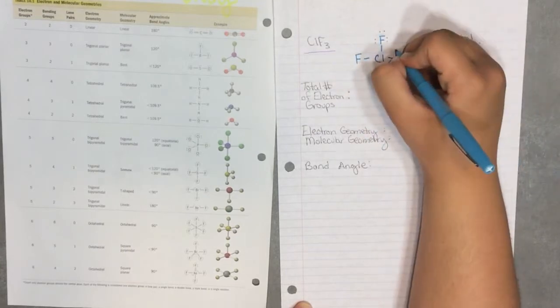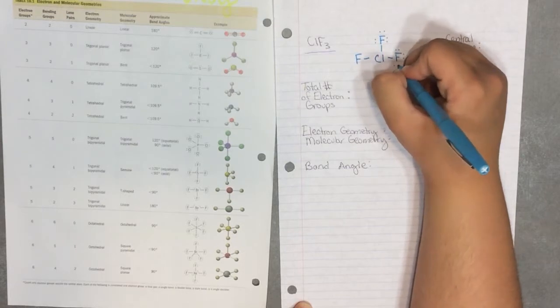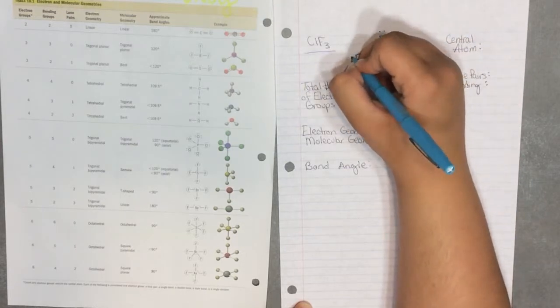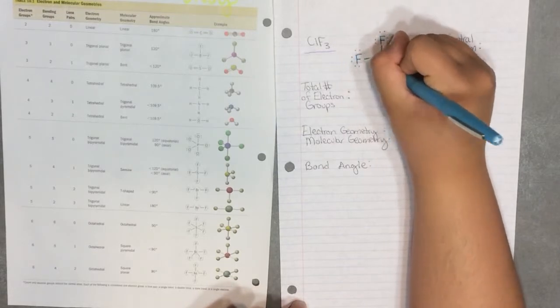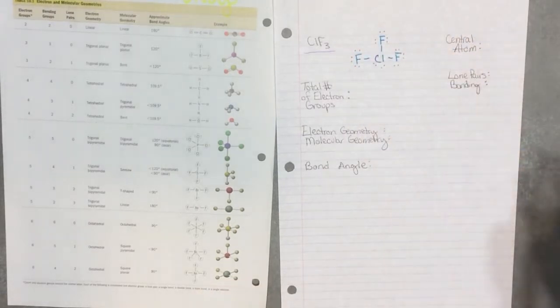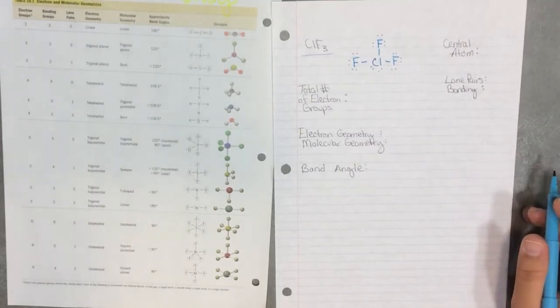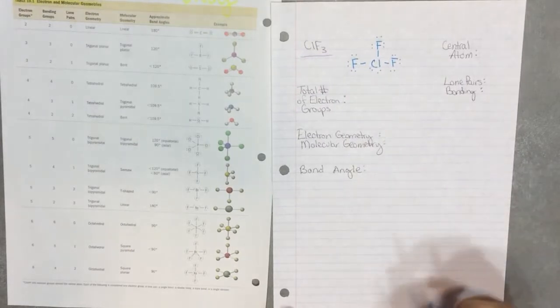The Lewis dot structure will allow us to determine the number of bonding and lone pair groups. The next step is to determine the total number of electron groups off of the central atom.